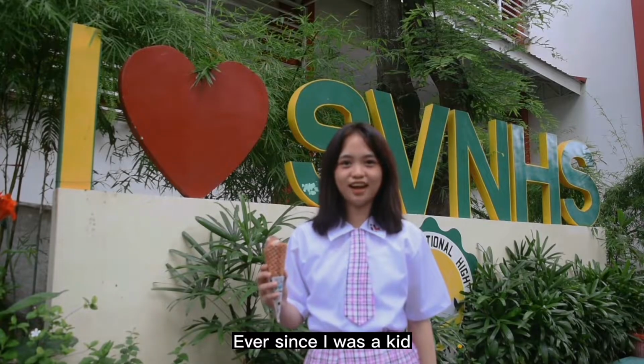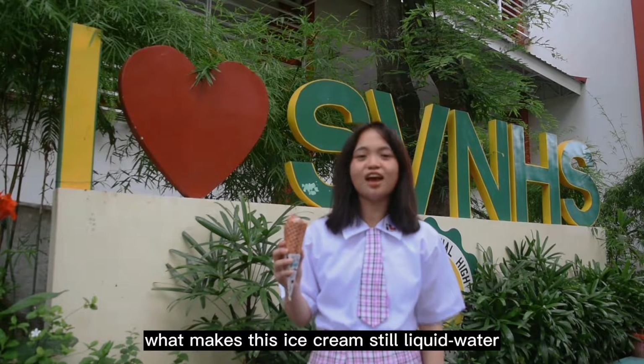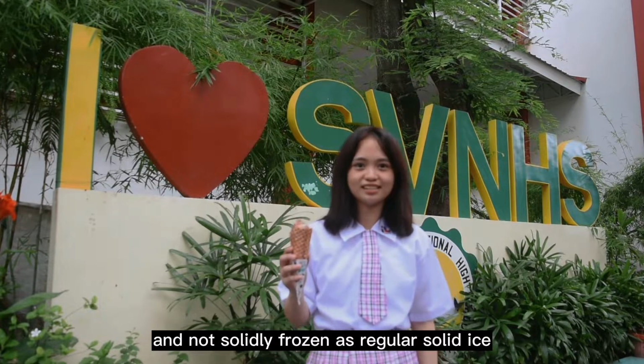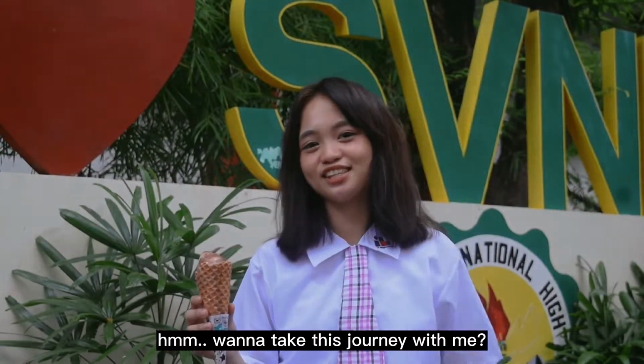Ever since I was a kid, I always wondered what makes ice cream still liquid water and not solidly frozen like regular solid ice, even if they are both placed at freezer temperature. Wanna take this journey with me?